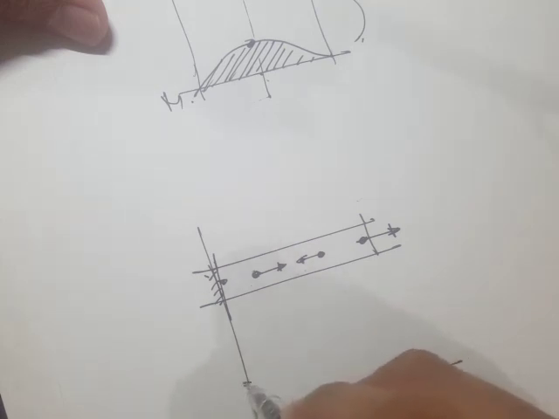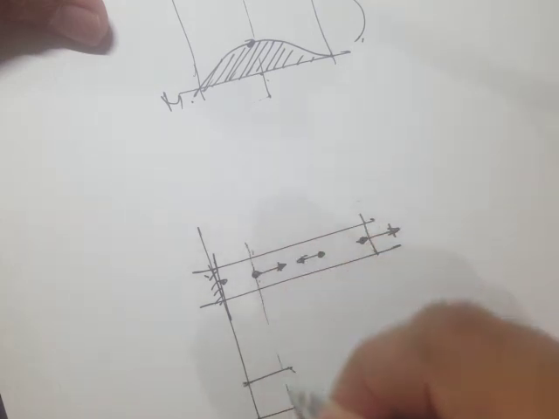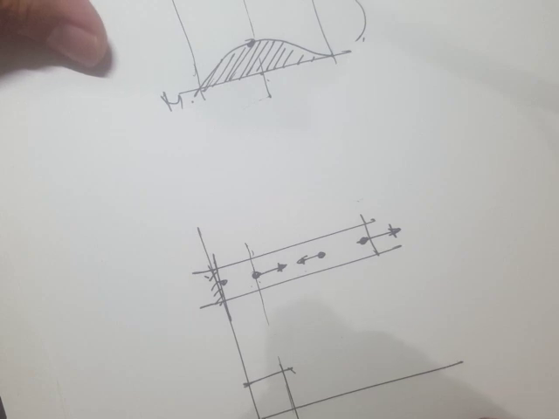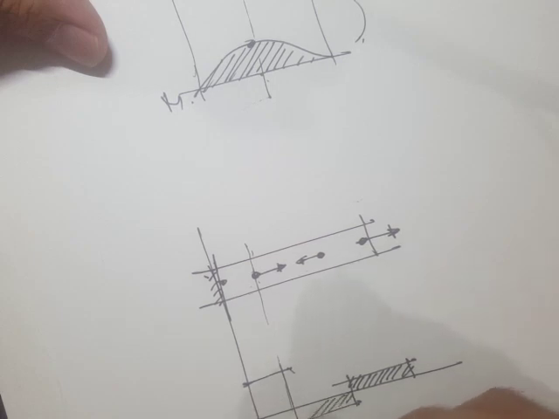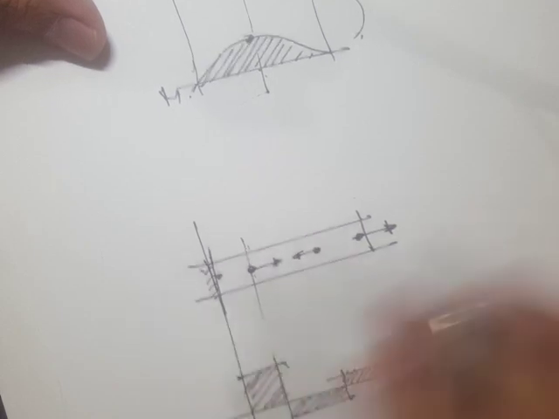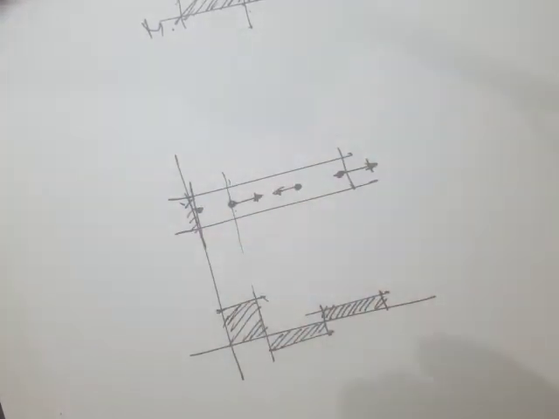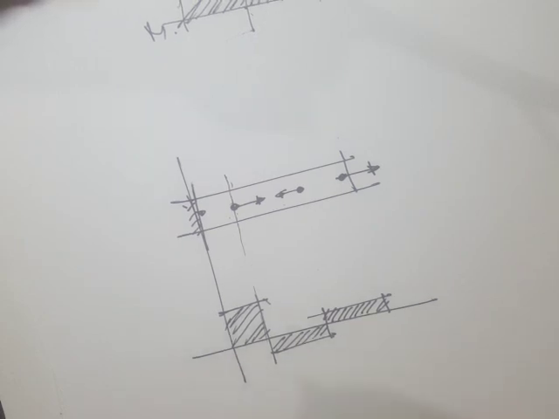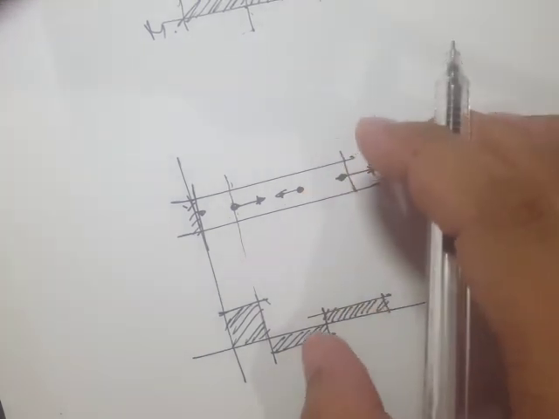Probably it's like this, and then from this section it's like this and like that. This is just an example. That means it's a visual way of seeing the magnitude of the internal forces.